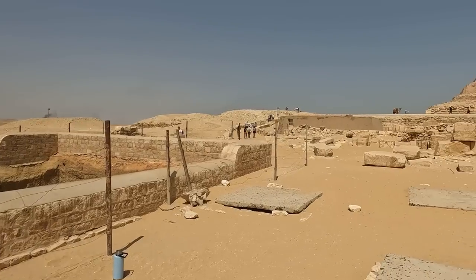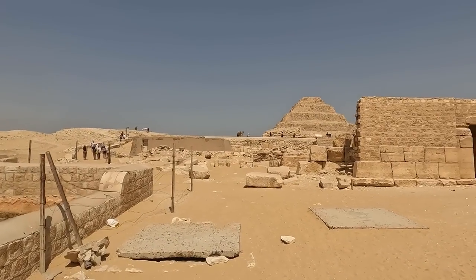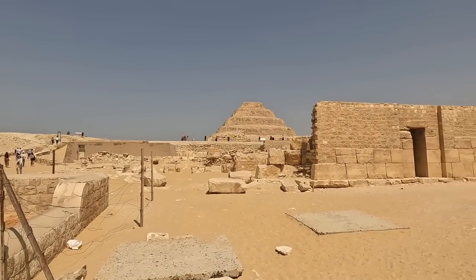So now we're going to investigate a little bit more around the Eastern Temple and take you to some areas that I've never been to, here adjacent to the Step Pyramid in Saqqara.